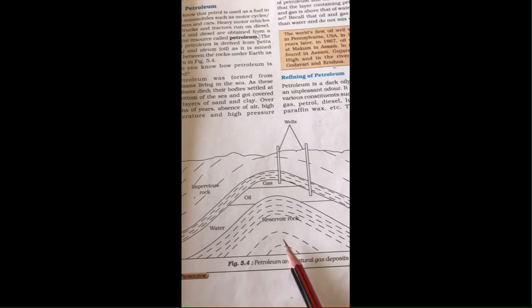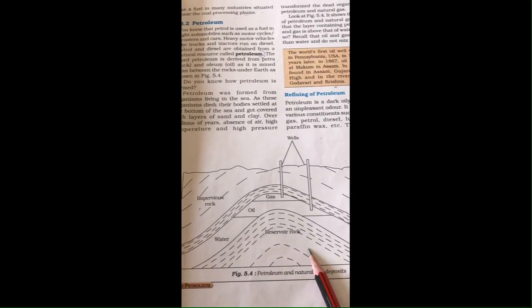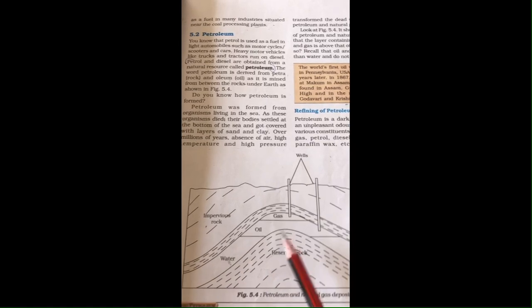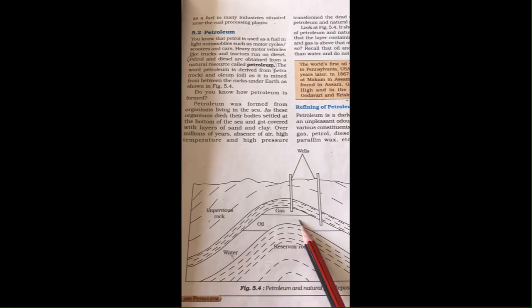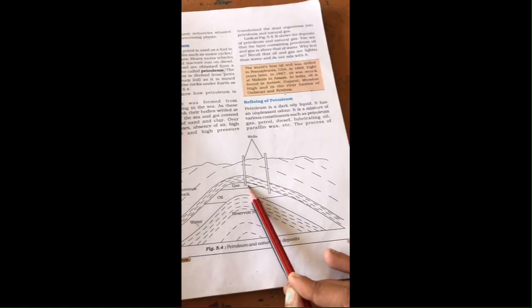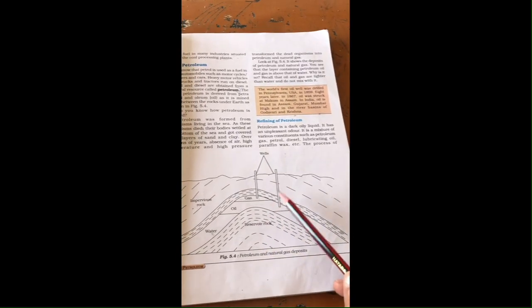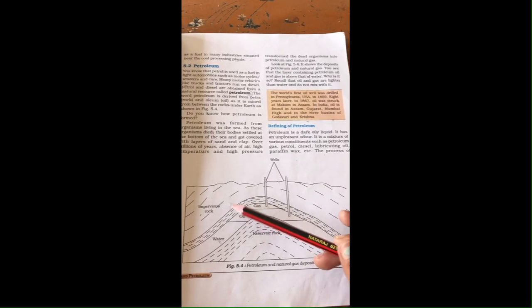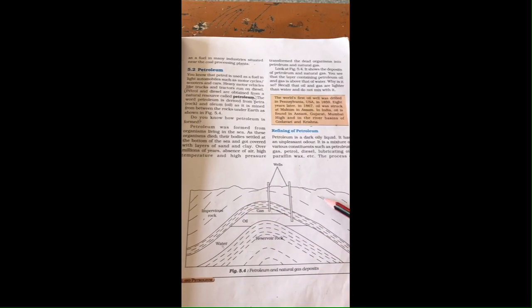See, this is the reservoir of the rock, and here is the water in the oceans. Clear? And afterwards there is the layer of oil, and then the layer of gas. You can focus on this diagram. So this is the well, and these are the impervious rocks. Clear?